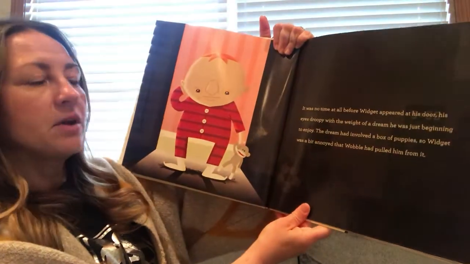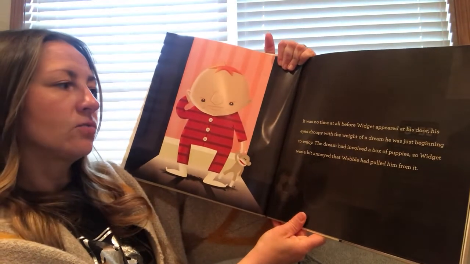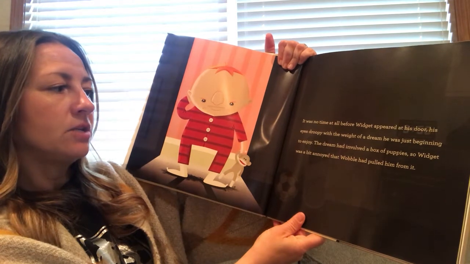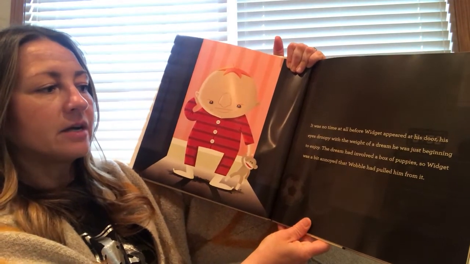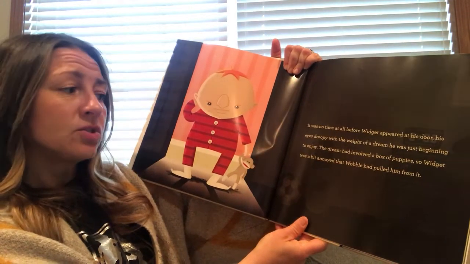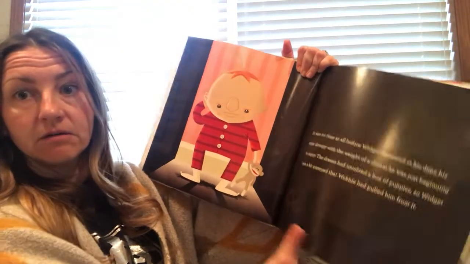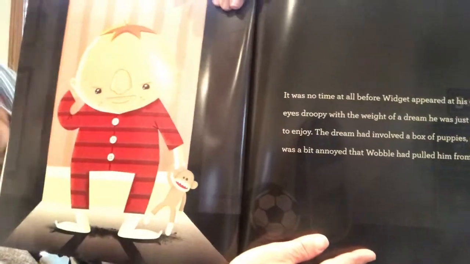It was no time at all before Widget appeared at his door, his eyes droopy with the weight of a dream he was just beginning to enjoy. The dream had involved a box of puppies, so Widget was a bit annoyed that Wobble had pulled him from it. Uh-oh. Puppy dreams are great.